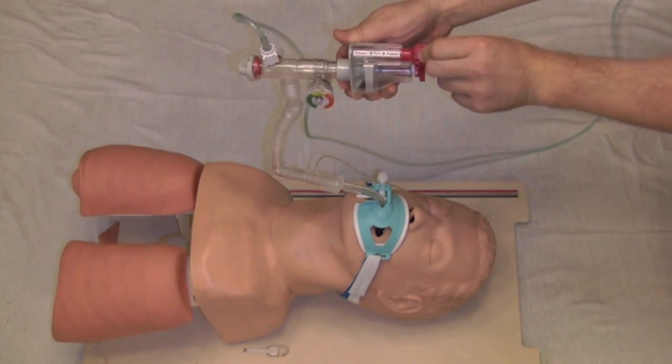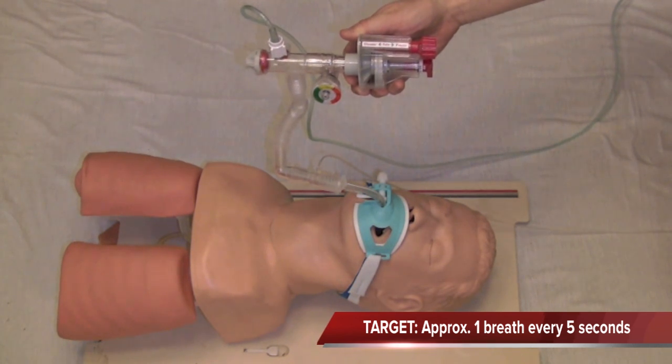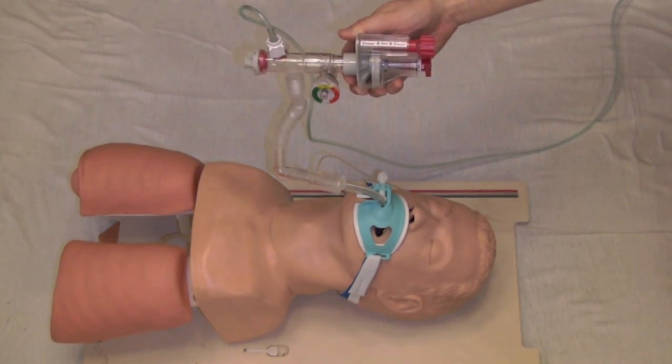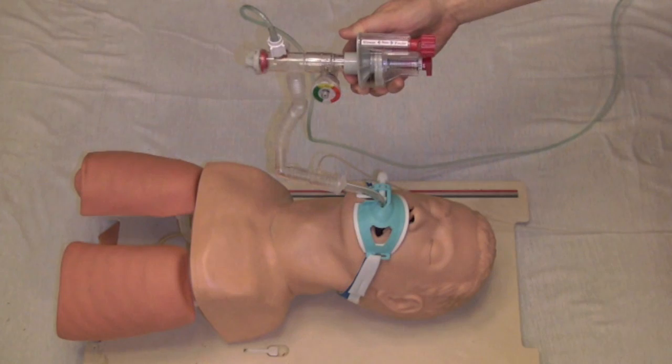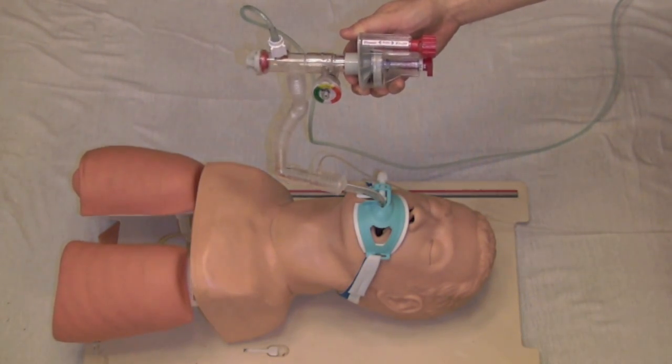Once you're ready for transport or regular ventilation, your target is going to be approximately 1 breath every 5 seconds. 1 1000, 2 1000, 3 1000, 4 1000, 5 1000.